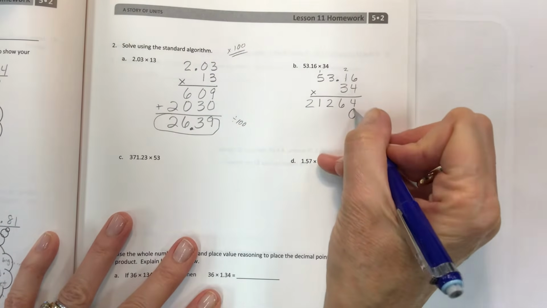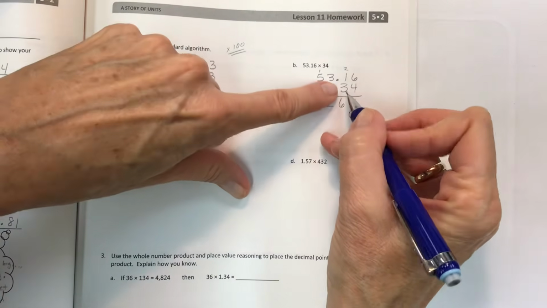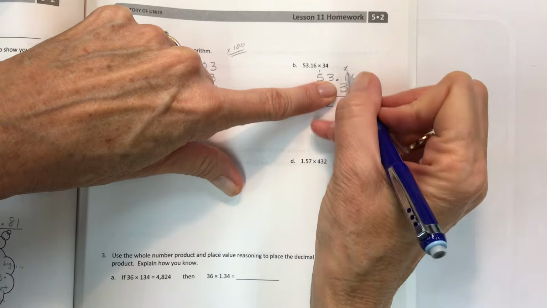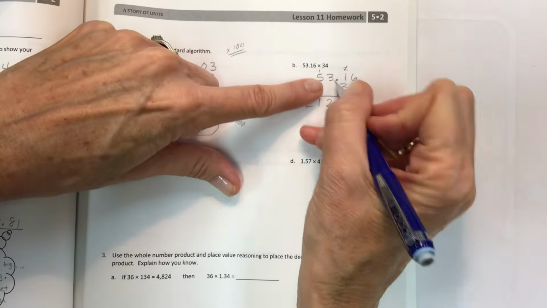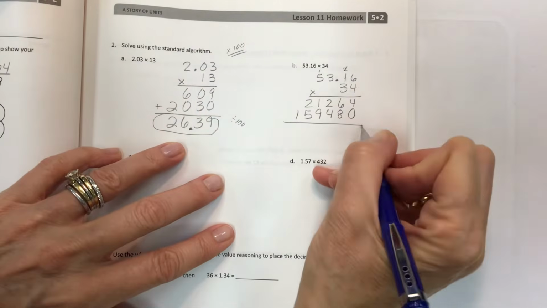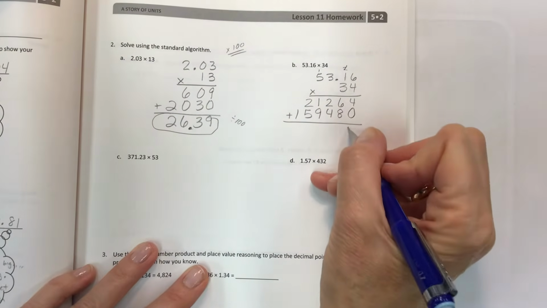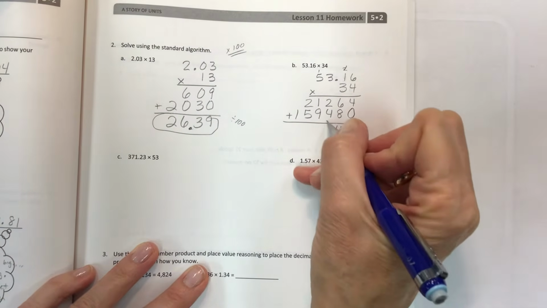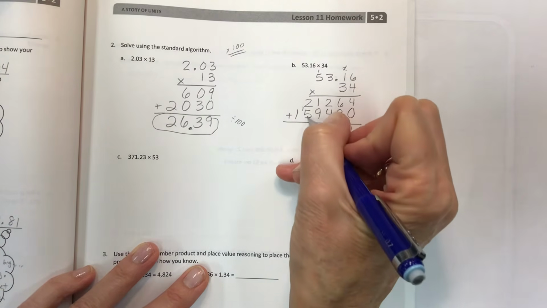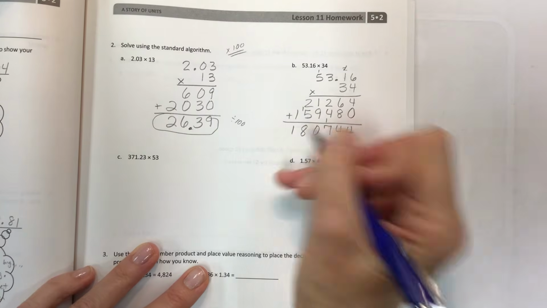Next row, hold that 0, get over to the tens place. 3 times 6 is 18, carry the 1. 3 times 1 is 3, plus 1 is 4. 3 times 3 is 9. 3 times 5 is 15. Add your partial products. We get 4. 8 and 6 is 14, carry the 1. 4, 5, 6, 7. 9 and 1 is 10, carry the 1. 5, 6, 7, 8, and a 1.